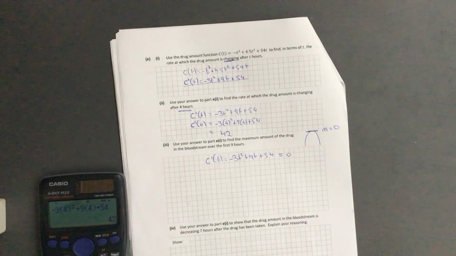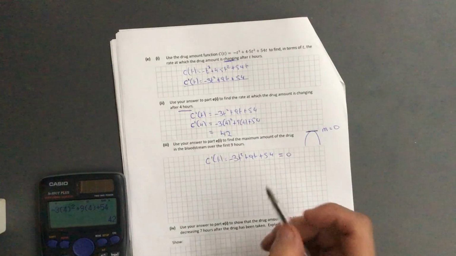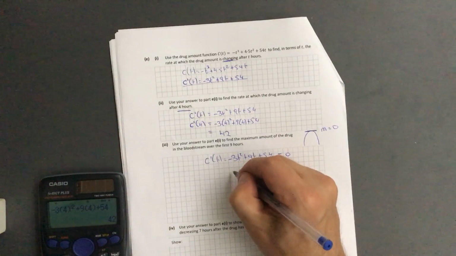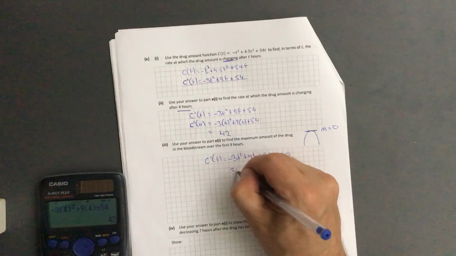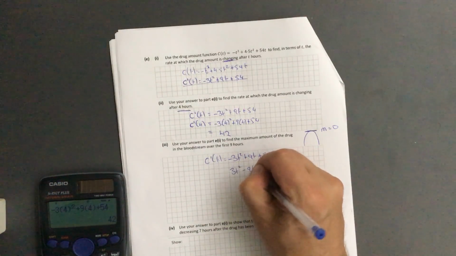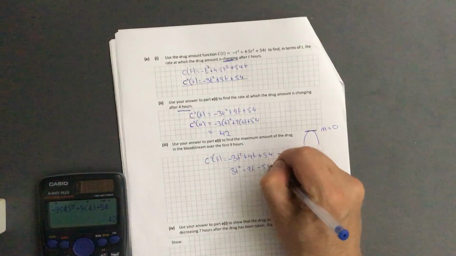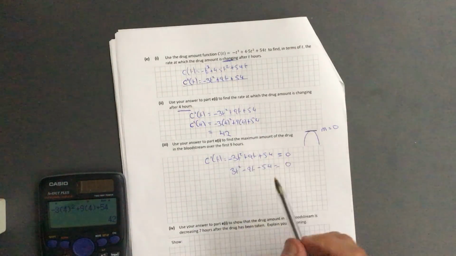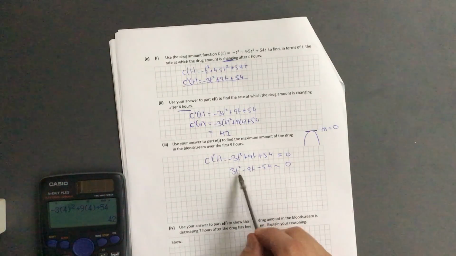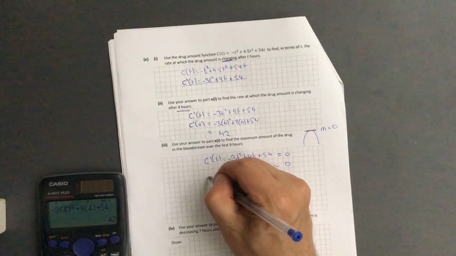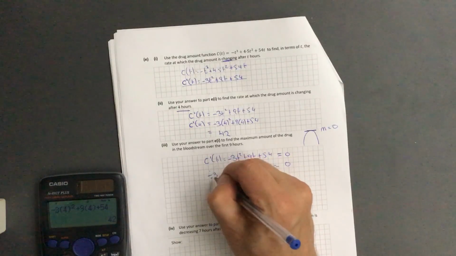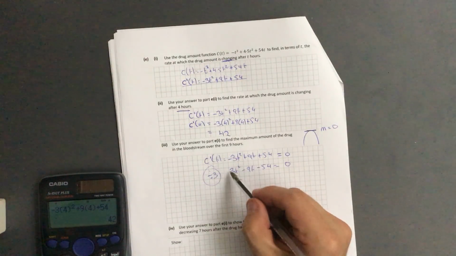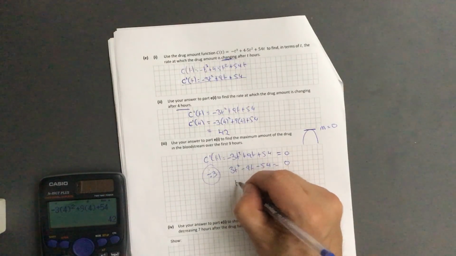So at this point here, we'll just want to tidy this up a bit. I have a minus 3t squared. So if I multiply the whole line by minus 1, I will get 3t squared minus 9t minus 54, and let that equal 0. Now, I could factorize this, but I've noticed that I can actually make this a bit easier. I can divide by 3. I could have actually divided the whole lot by minus 3, but I would have skipped a step there. So I'll just do it like that.